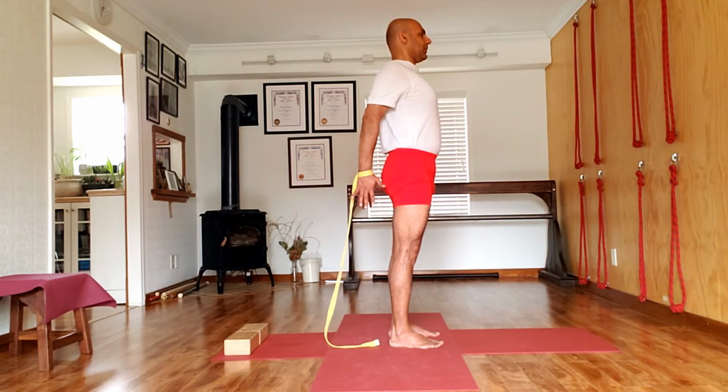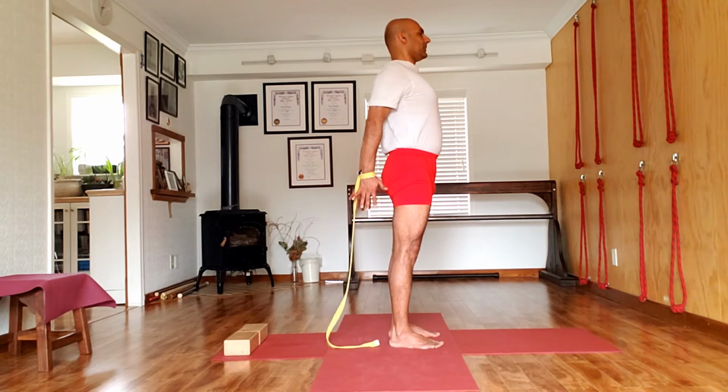Now start pulling your fingers downward. So I am holding this longer, and I suggest you hold this for at least 3 minutes to feel the effect.